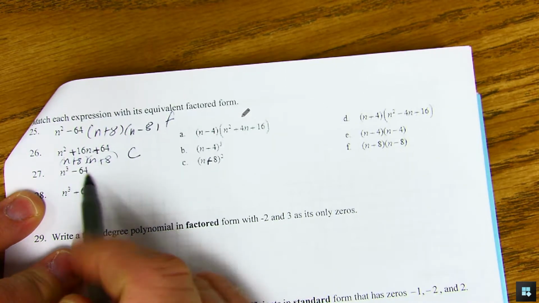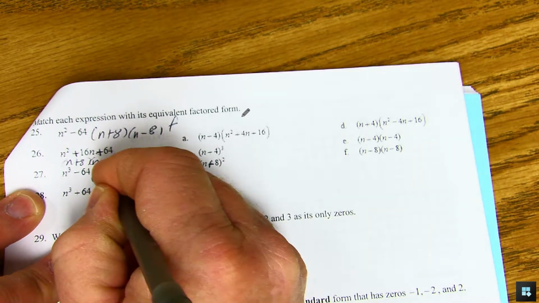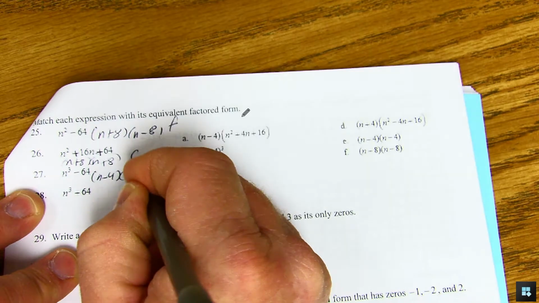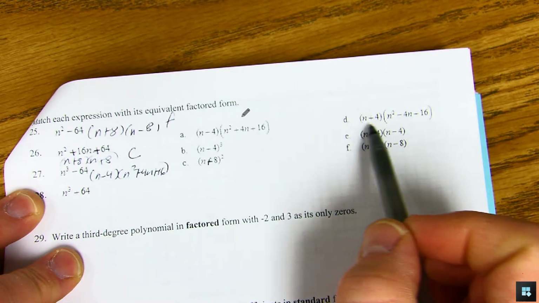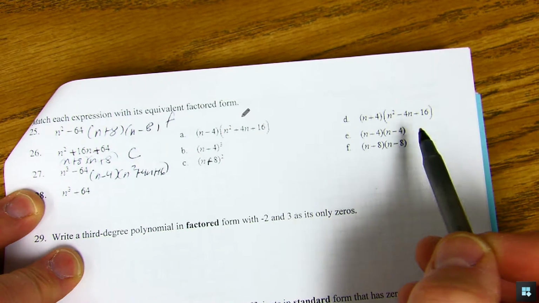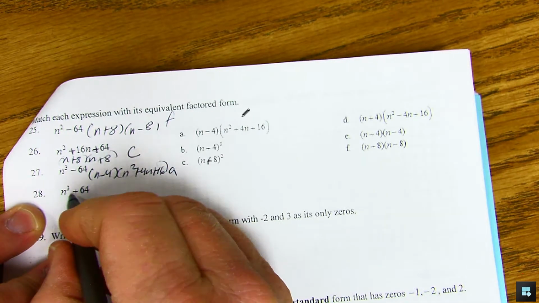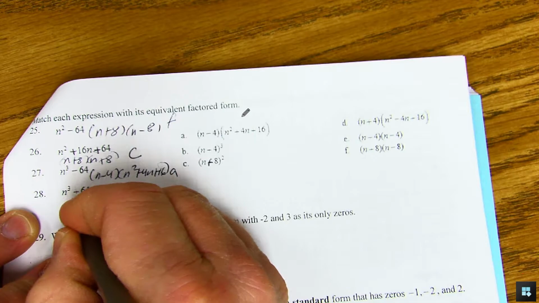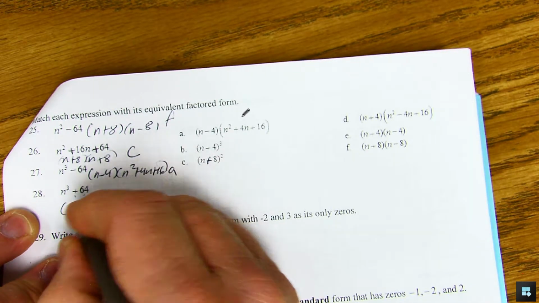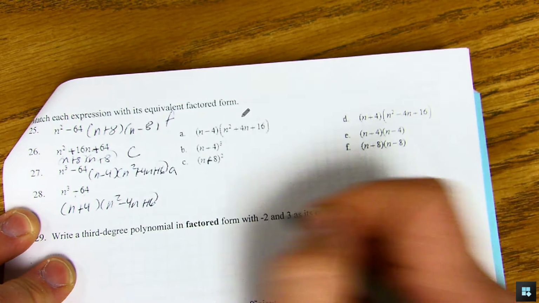This is a difference of cubes, little hippo cheek, big hippo cheek. N minus 4, n squared plus 4n plus 16. That's got to be this guy right here, A. This is a sum of cubes, little hippo cheek, big hippo cheek. N plus 4. It's going to be n squared minus 4n plus 16. And that is D.